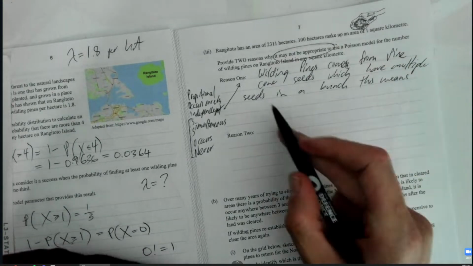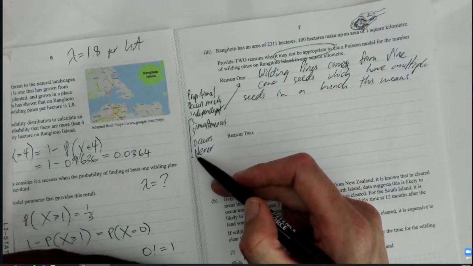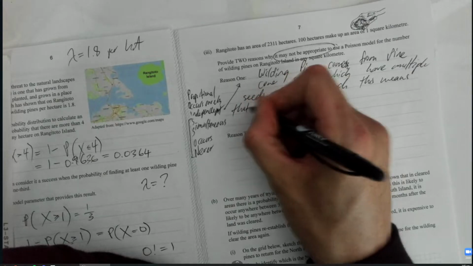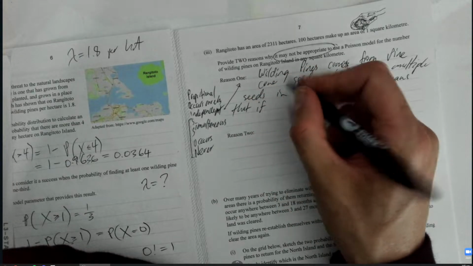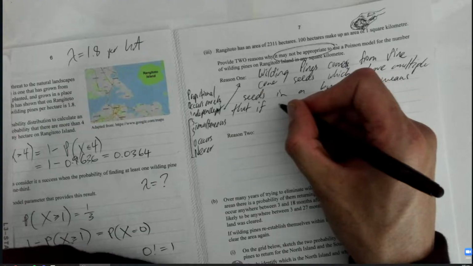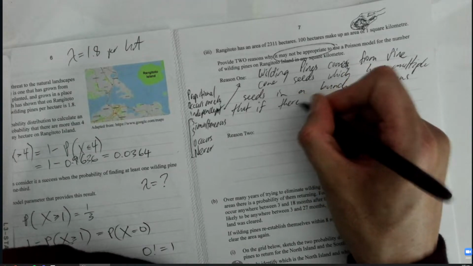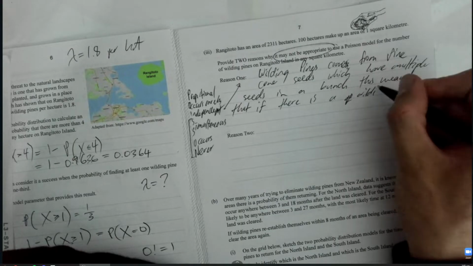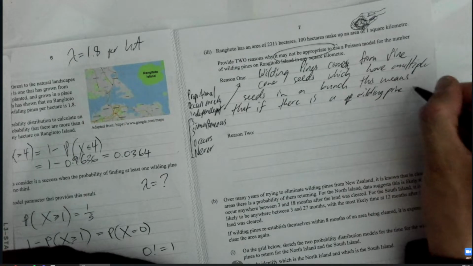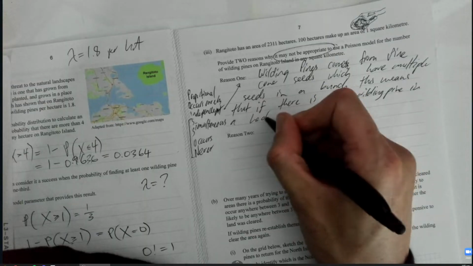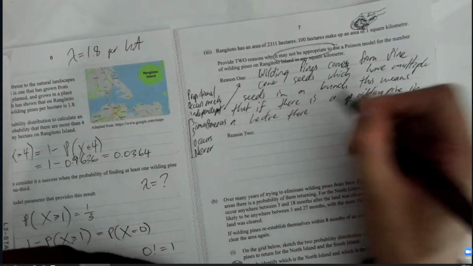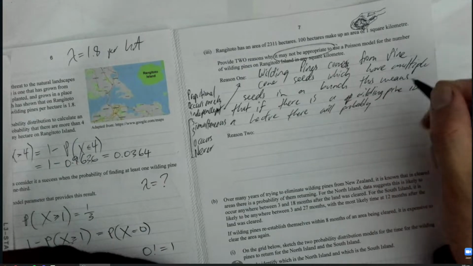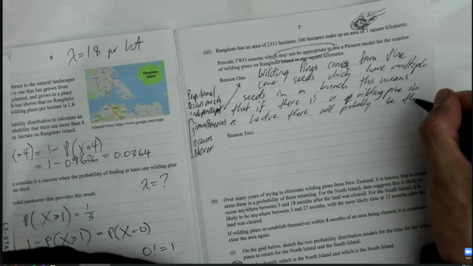Actually, you could argue simultaneous occurs never, and you could also argue independent. I'm going independent. That if there is a wilding pine in a hectare, there will probably be others.